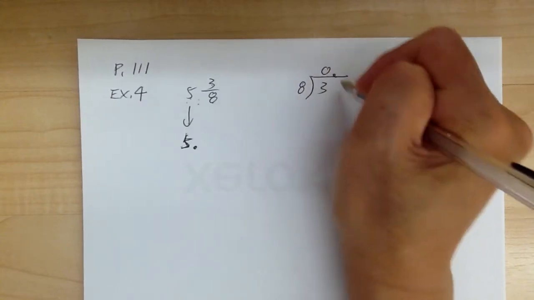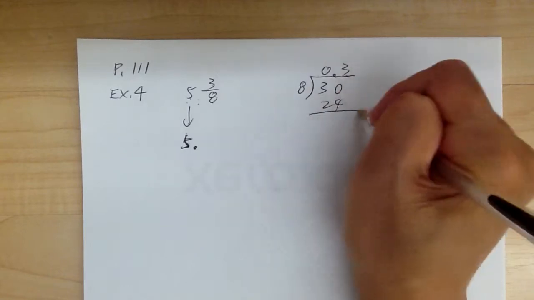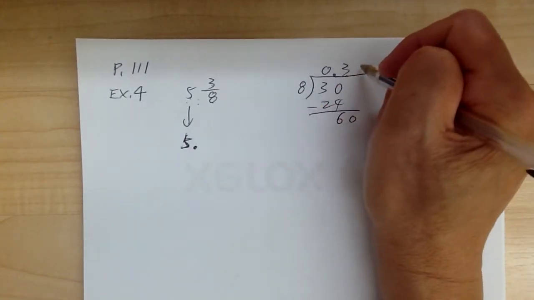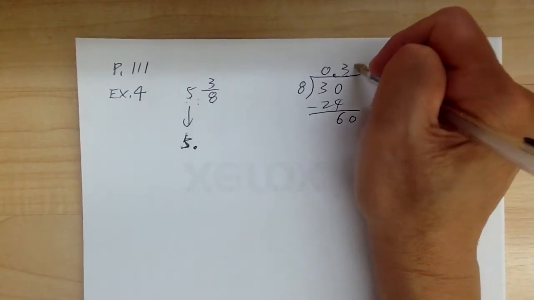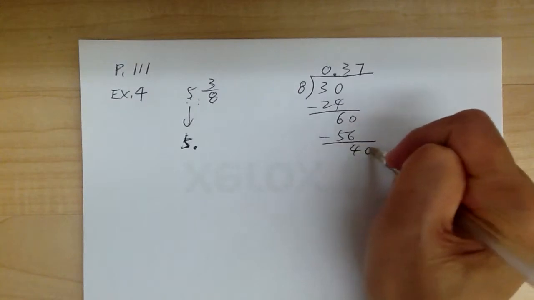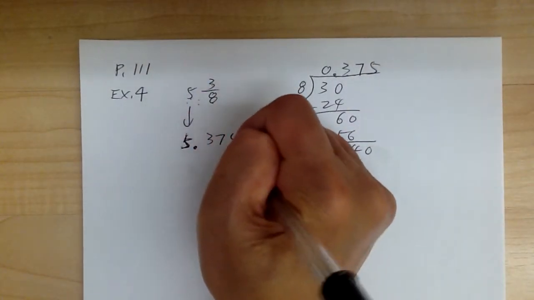So 0 point, and then 3. 3 times 8 is 24, minus, so you get 6, and try 7, so 7 times 8 is 56, minus, and this would be 5. So this is 5.375.